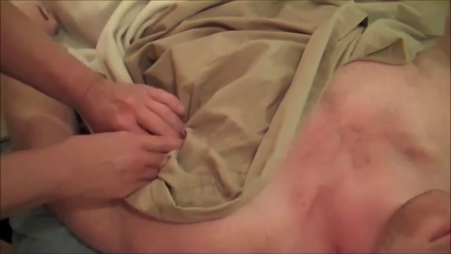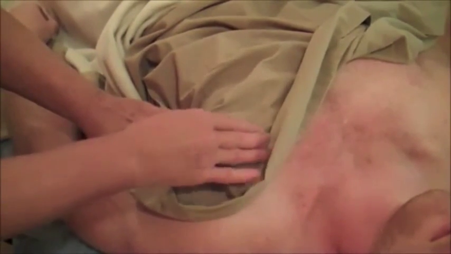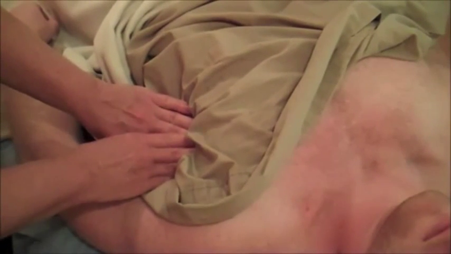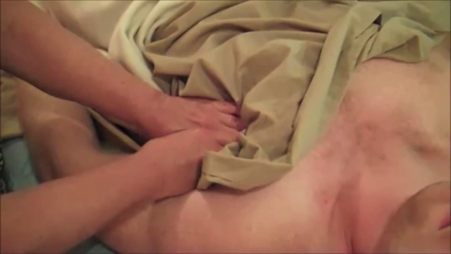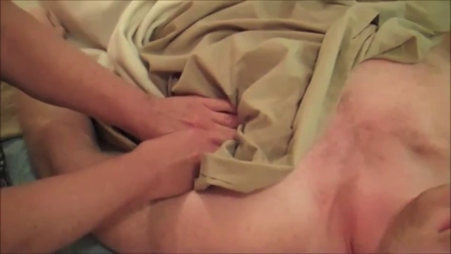Any tenderness there for you, Matt? No. Great. And there's one more attachment. So breathe kind of high in your chest here. Good. And just let it go. Perfect. No tenderness there either? A little bit there. A little bit there? Okay.